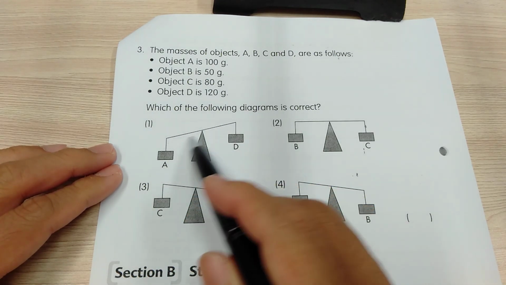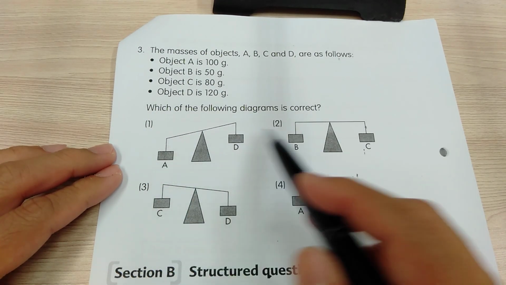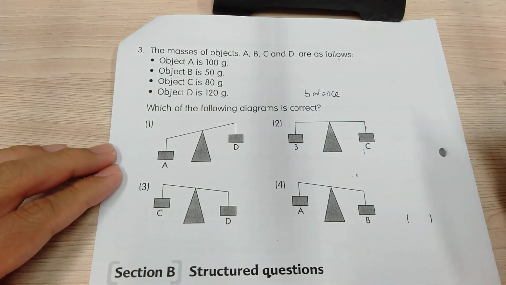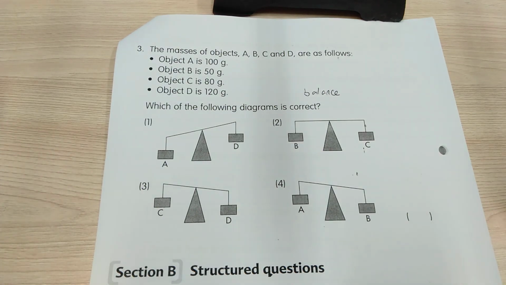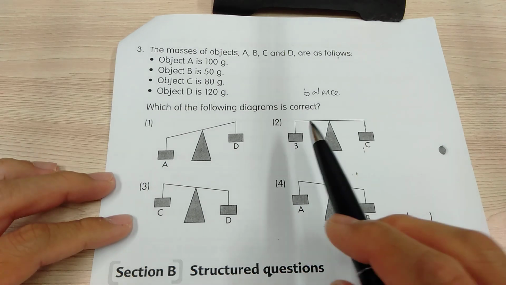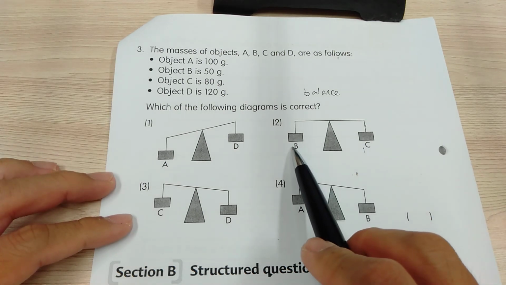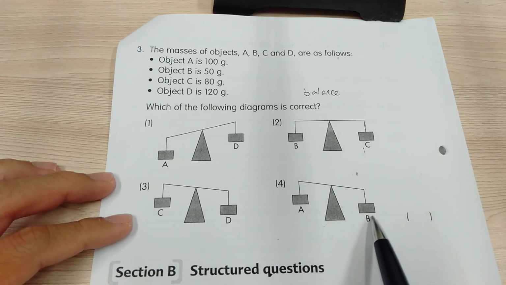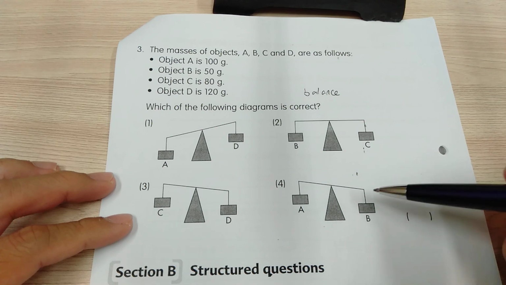Now this simple picture of a triangle and its lines represent a simple balance. And balance are used for comparing the different masses, whether one has a greater mass than the other or not, or they have the same mass. For example, in this case here, this will show that both B and C has the same mass. In this case here, it shows that B has a greater mass than A, so it tilts downwards.